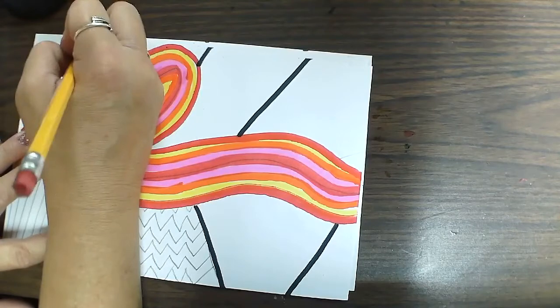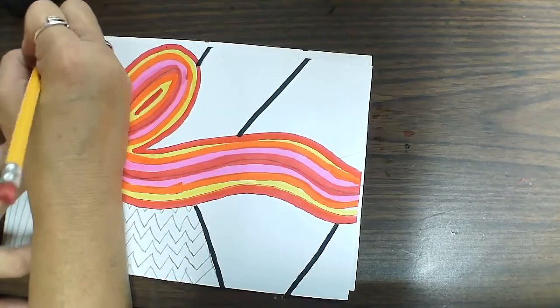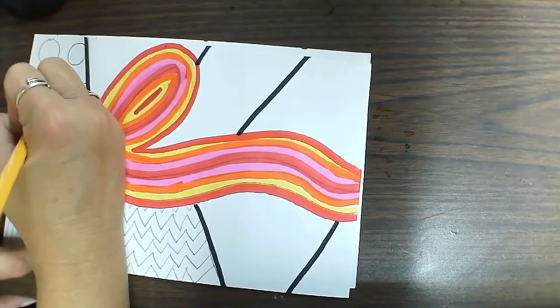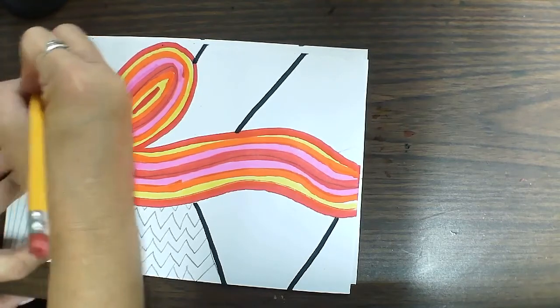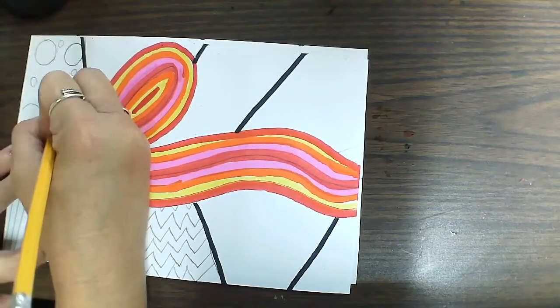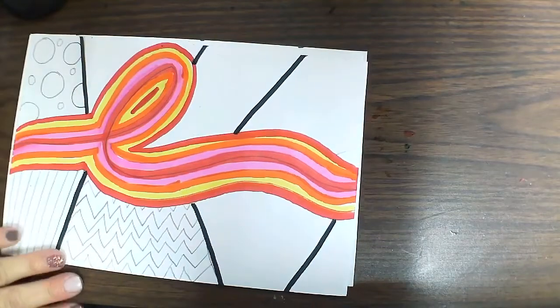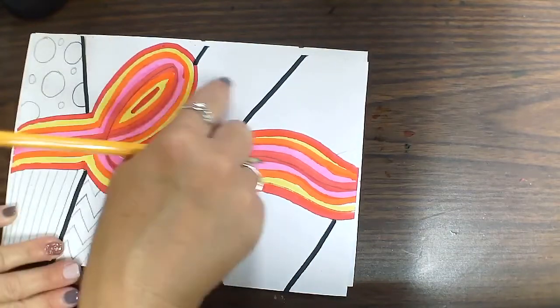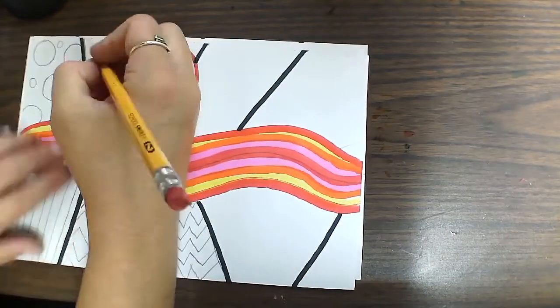So here I am putting in some polka dots or some circular shapes, and I'm going to put large and small ones in here. So I have created a design in here. It's a repeated design over and over. And you're going to do this in every background section, a different type of repeated design.